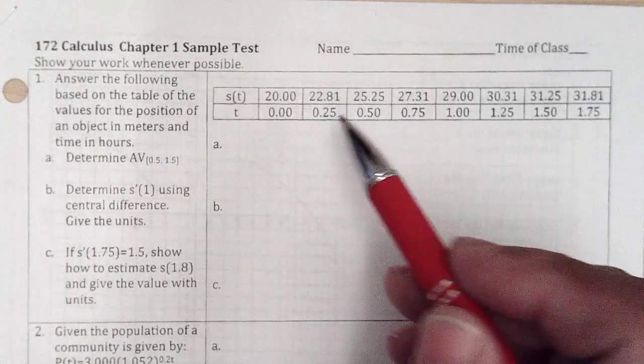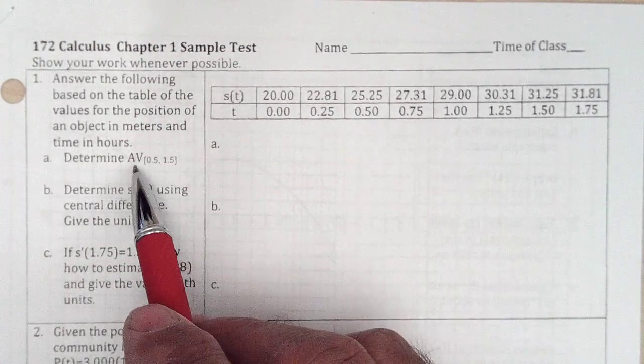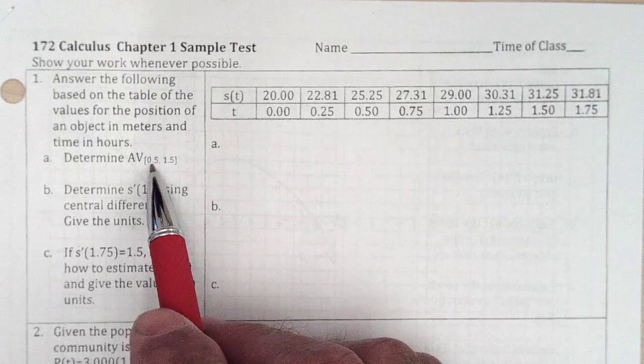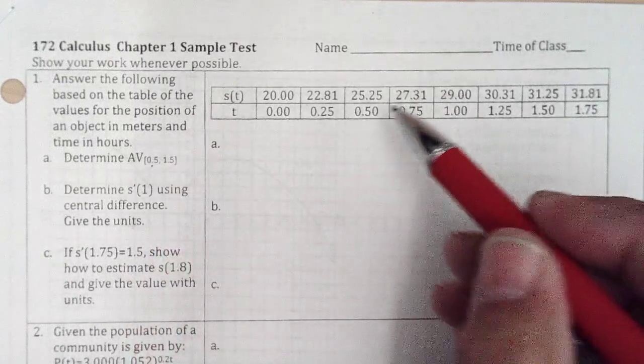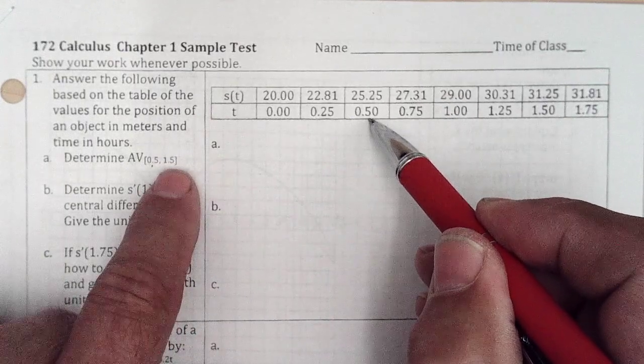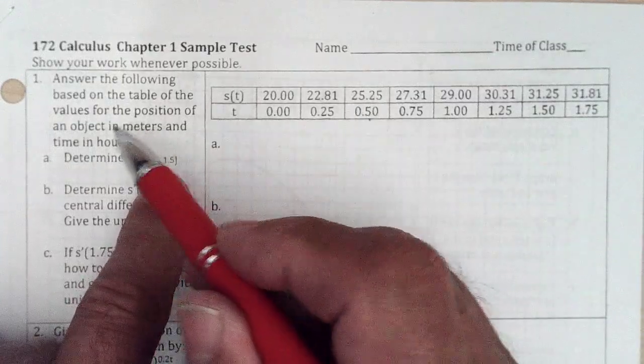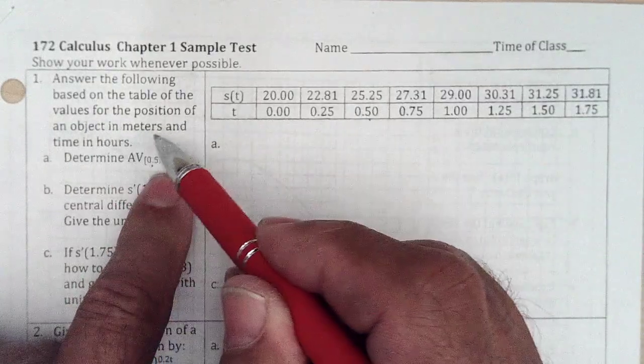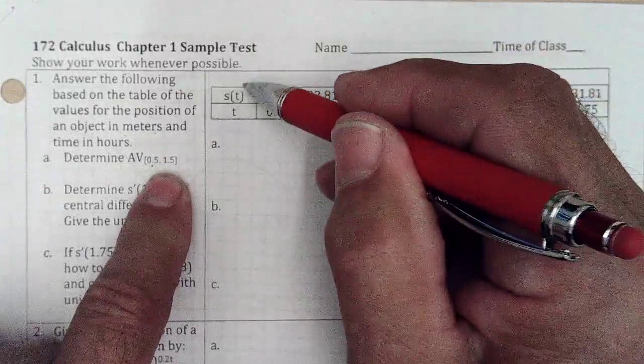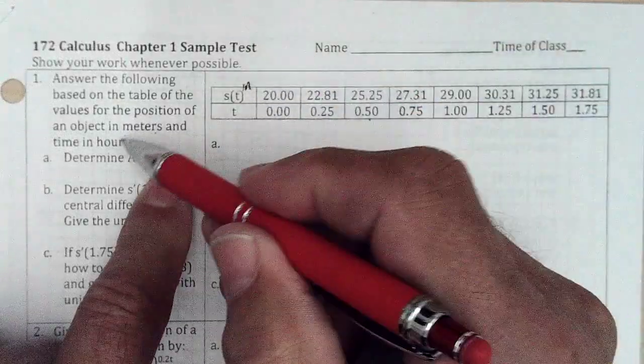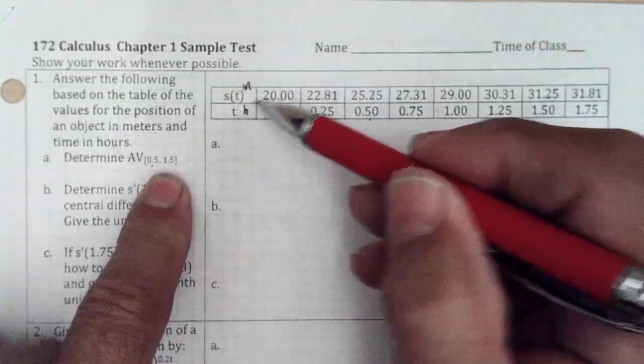All right, let's do the sample test, chapter 1. Determine the average velocity between t equals 0.5 and t equals 1.5. And we want to note that meters is the unit for that, and the time is in hours.